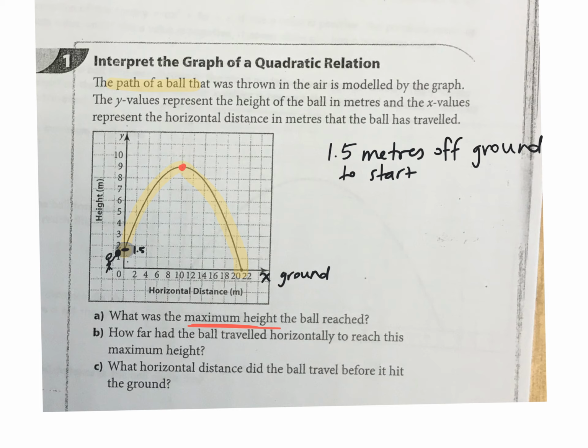That's the highest point of the parabola. The y-axis represents the height. How many meters was it off the ground? I mean, the highest point it reached was how many meters? 9 meters. How far had the ball traveled horizontally, that means this way, to reach that maximum height?